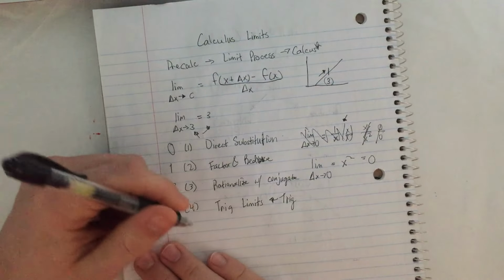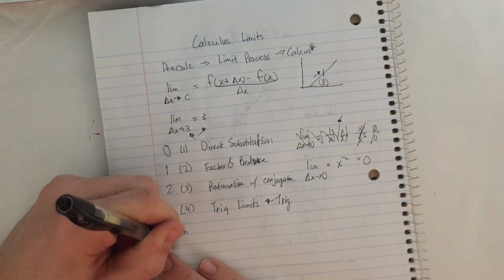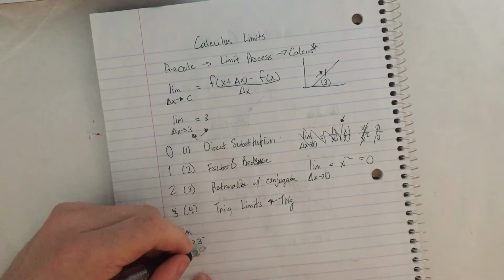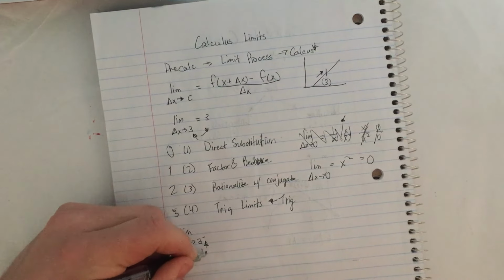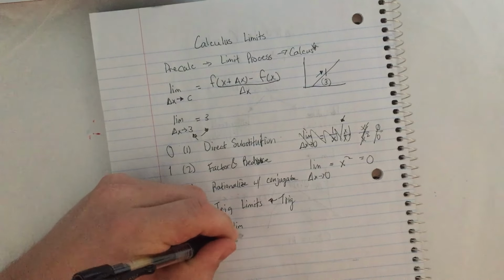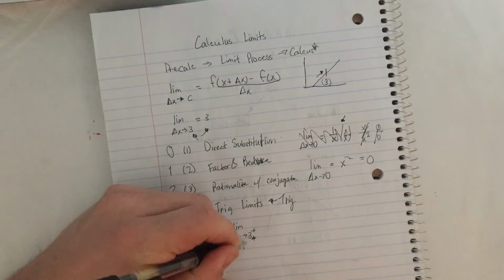Another thing to know about limit notation: limit as delta x approaches, we'll say 3, and then we put a little minus here, which means from the left. And if it's the limit as x approaches 3 with a plus sign, it just means from the right.